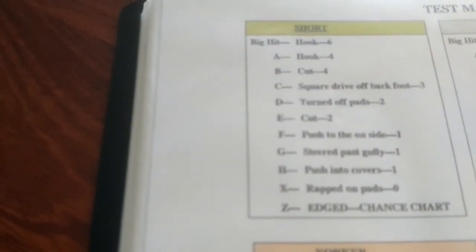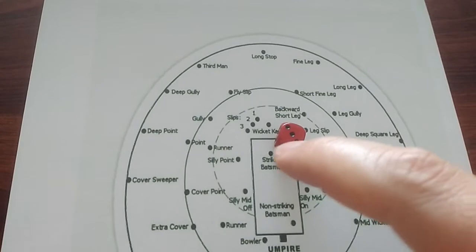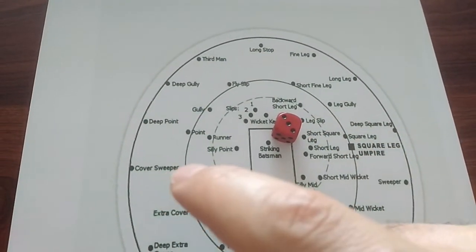Push into the covers. So the cover region is over here, and that one was for 1 run. So you're pushing it in here where there's a vacant field, and one of these other fielders will have to come over and get it, and they're just running 1.